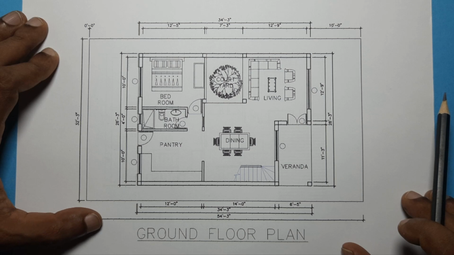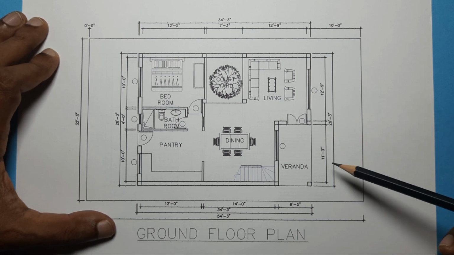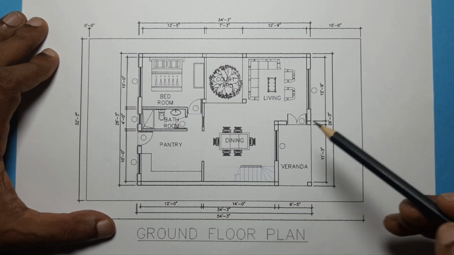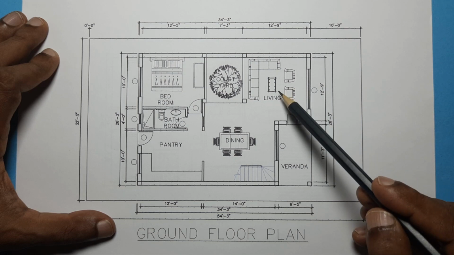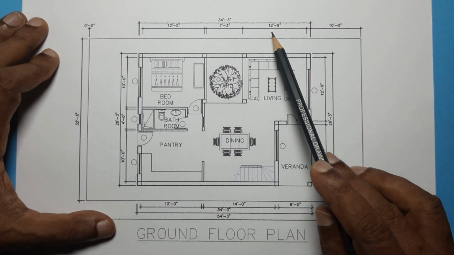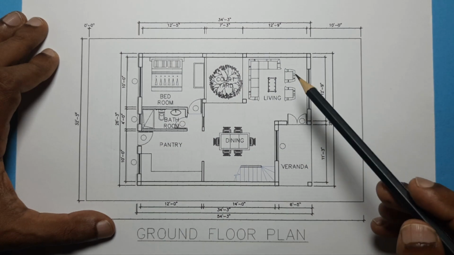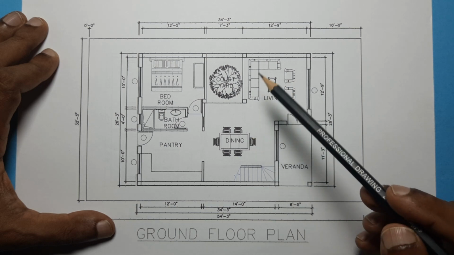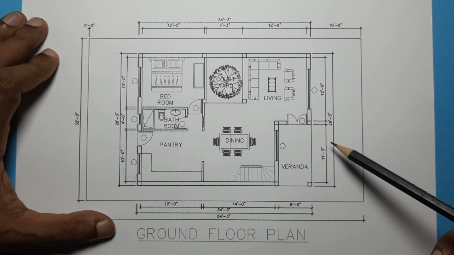Now we must see the layout. There will be a front veranda measuring 11 feet 3 inches by 6 feet 5 inches. You enter through the main door into the living area, 12 feet 9 inches by 12 feet 9 inches. Adjoining the living room, there will be a dining area measuring 14 feet by 11 feet 3 inches.